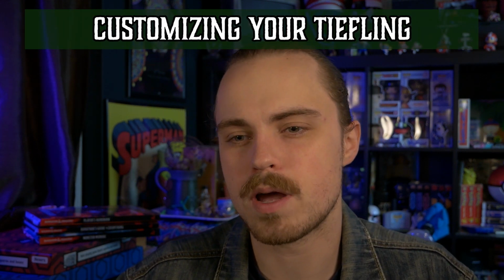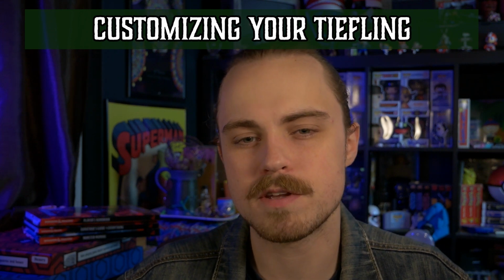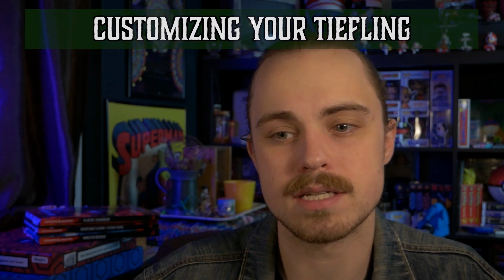D&D Tieflings enjoy a wide range, and you should always feel free to be creative with their design. Their exact appearance has never been really nailed down, so you have a lot of room to work with. Tiefling colors are often red or black, which, yes, fits in with the typical devil tropes. However, there have also been red, green, purple, and even stark white tieflings that exist.